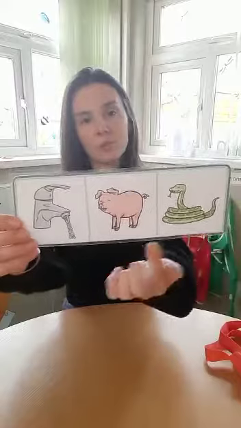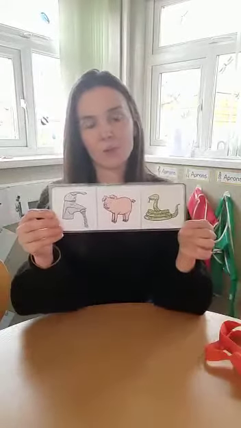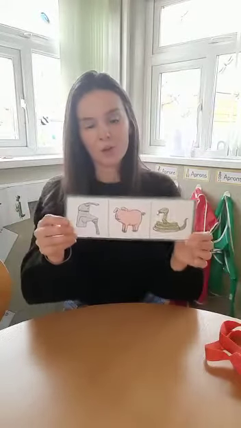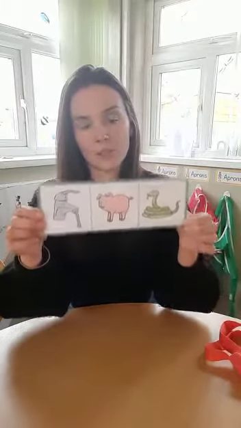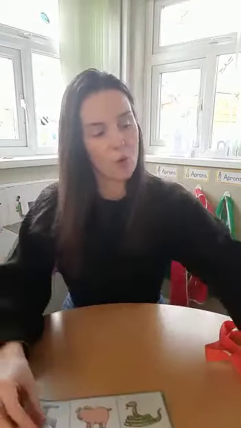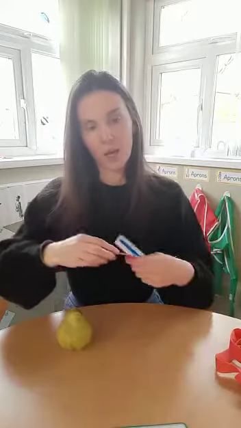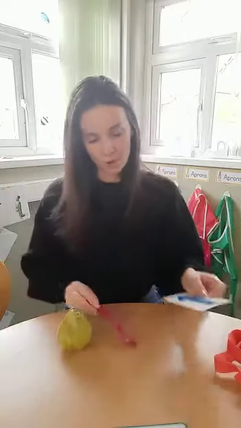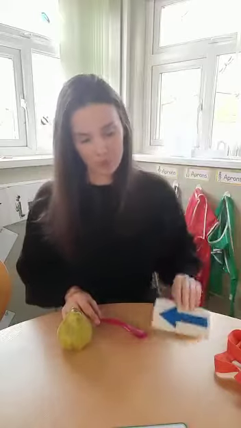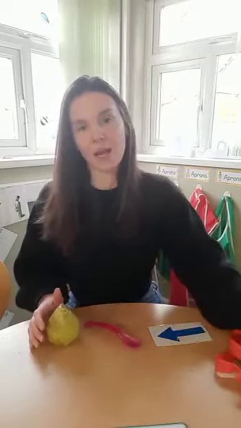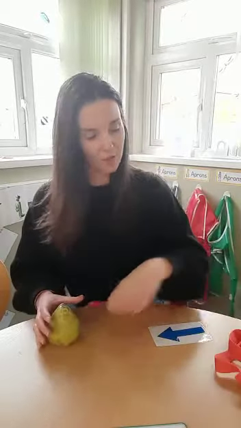You might have drawn some pictures that begin with our letter sounds onto a piece of paper or a grid. You might have printed one of these off from our class page, or you could use objects. So if you've not got access to a printer and you've not got the pictures in front of you, it might be that you have some objects. So you could have a pear from your fruit bowl, a spoon from your cutlery drawer, and you could draw an arrow on a piece of paper. So you need 3 objects that begin with one of our letter sounds that we have learnt so far.